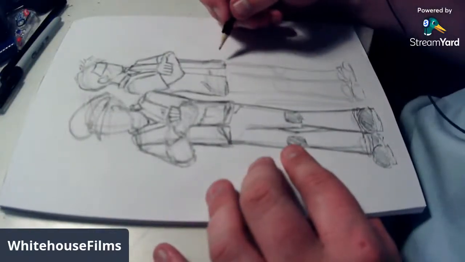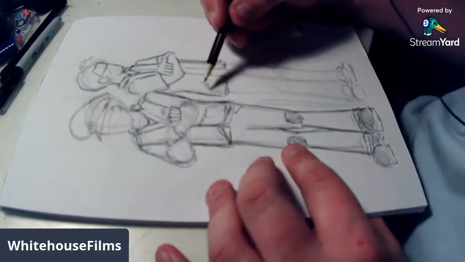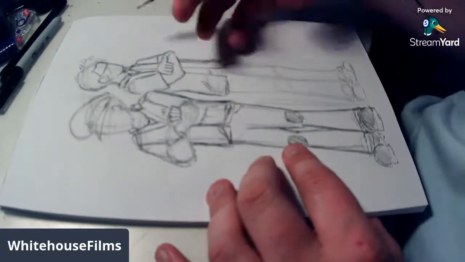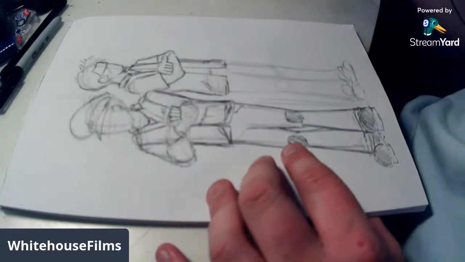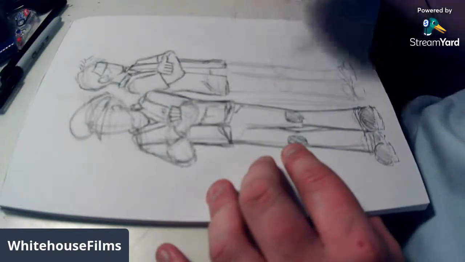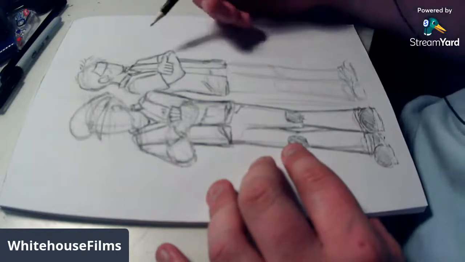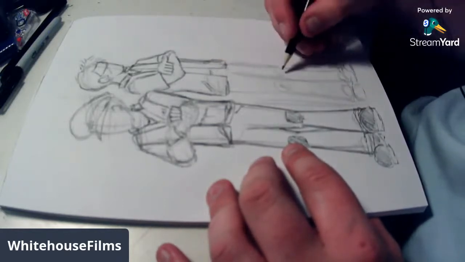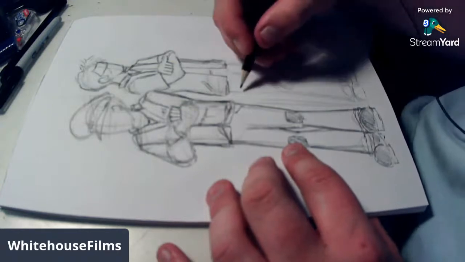Right, now it does say here in the description that Whitehouse has a utility belt pocket. So he has a little pouch in his belt that he uses for storing, say, his phone or a pocket knife or anything like that he would use. But I won't be able to draw it on this here, so we'll just leave that for now.